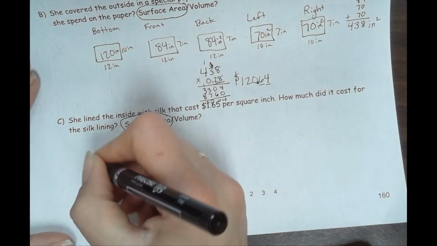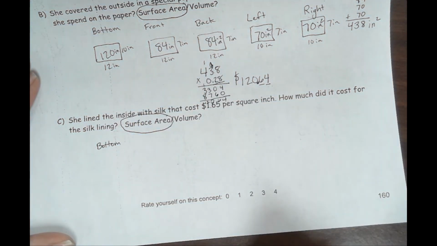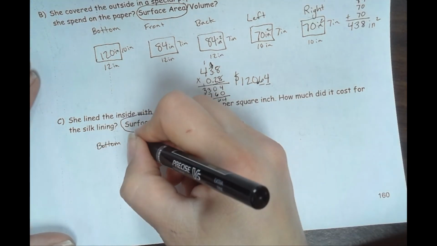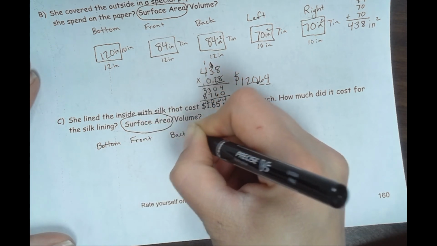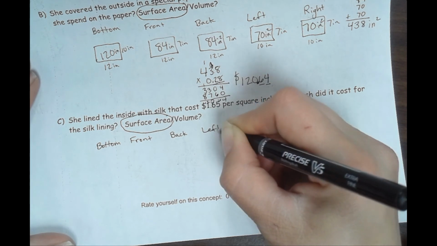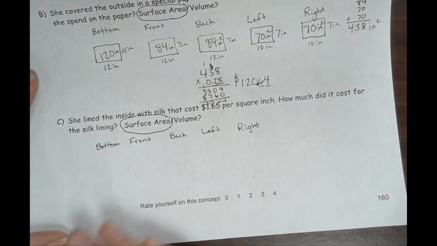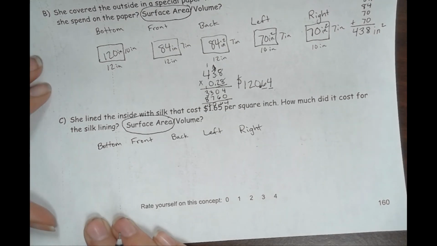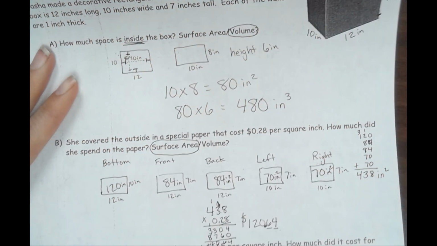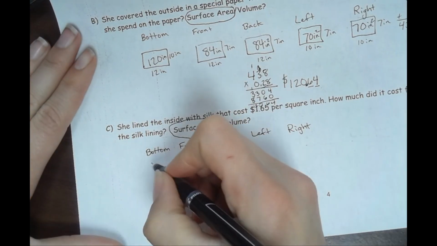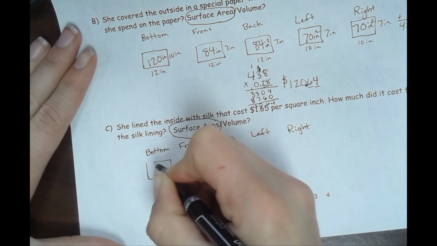So we've got the bottom of the inside. We're going to have the front, the back, the left side, and the right side. But there is no top on this box, so we only have 5 sides for this one. Now the bottom, we already decided was 10 by 8 after we took off an inch from each side. So the bottom was an 8 by 10 rectangle.